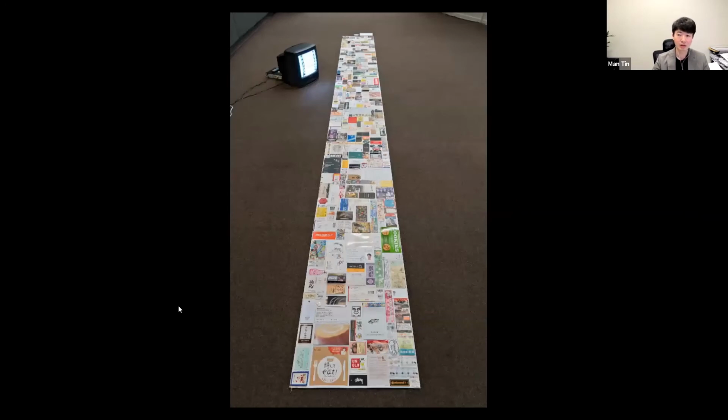Another example is that you are not just going to do still images, but you will also explore the possibility of combining still images and moving images, for example video art, together to form a new form of narrative.